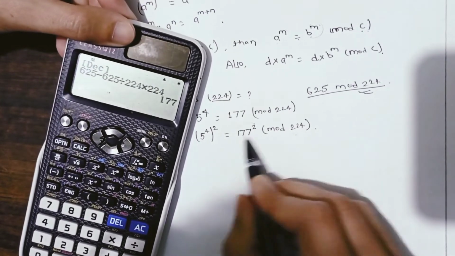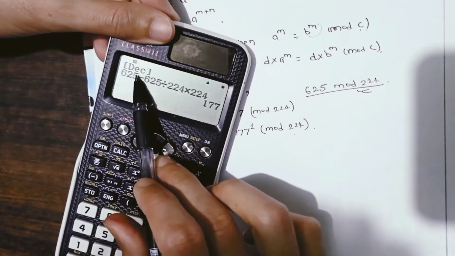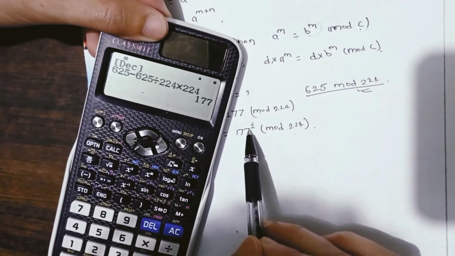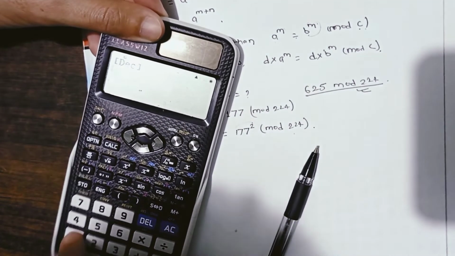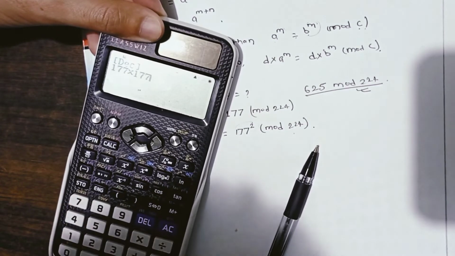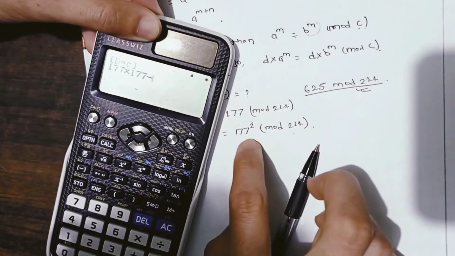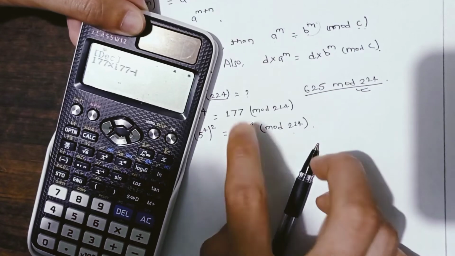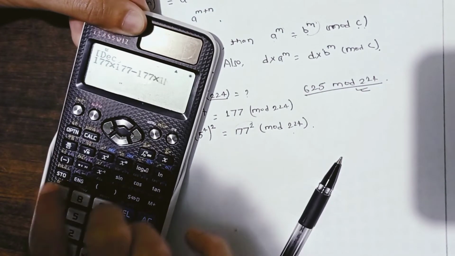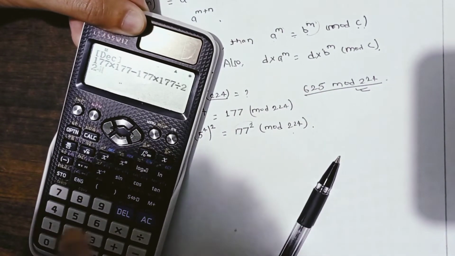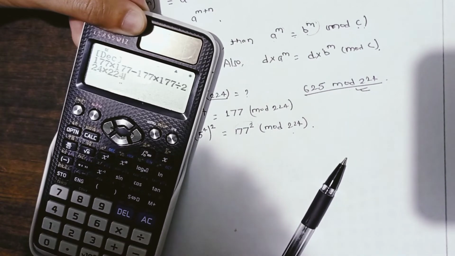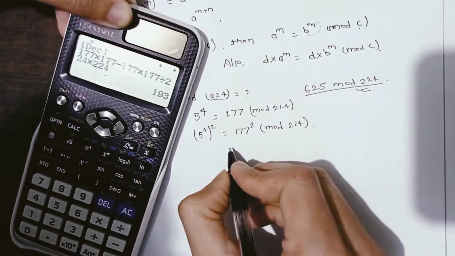A similar method is used. Here you cannot raise the power directly, so you have to write 177 into 177 minus 177 into 177 divided by 224 into 224. You will get the answer 193.